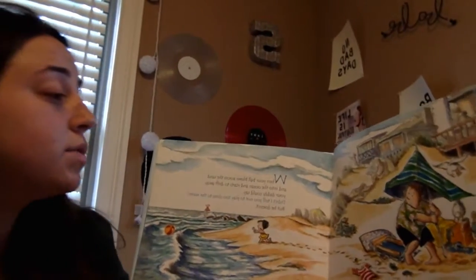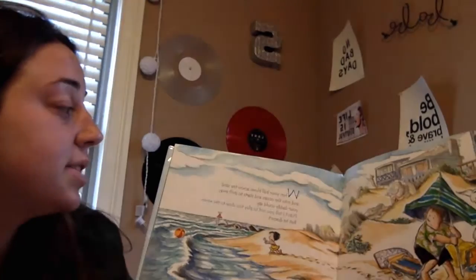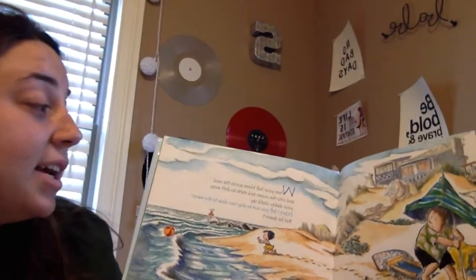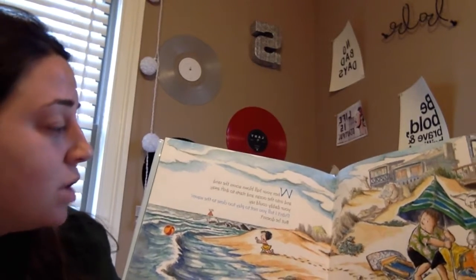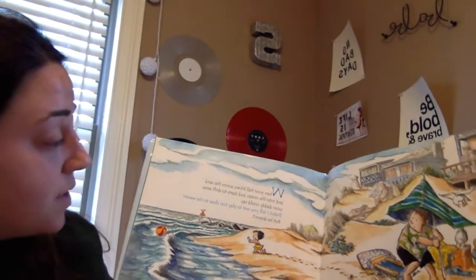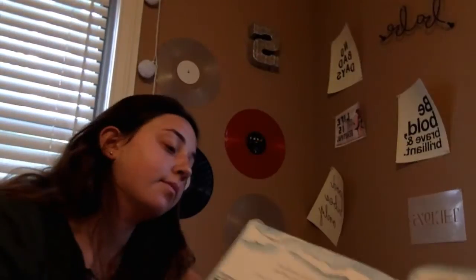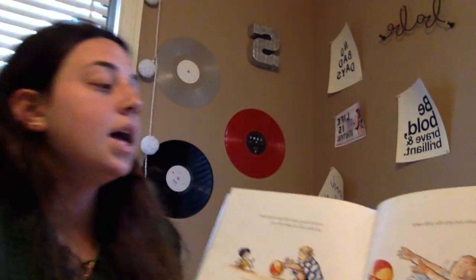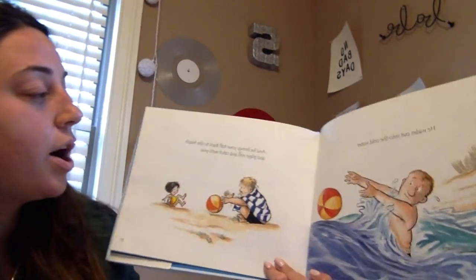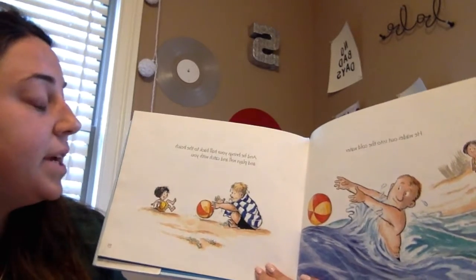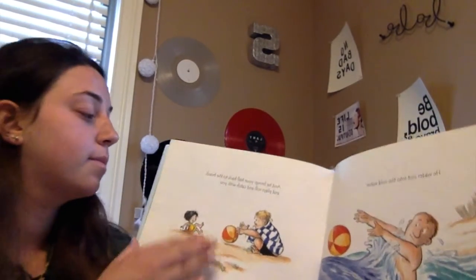When your ball blows across the sand and into the ocean and starts to drift away, your daddy could say, "Didn't I tell you not to play too close to the waves?" But he doesn't. He wades out into the cold water and he brings your ball back to the beach and plays roll and catch with you.